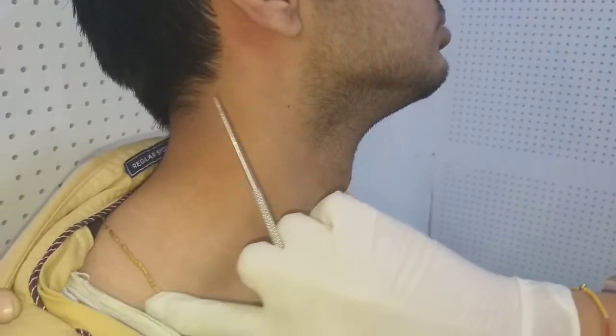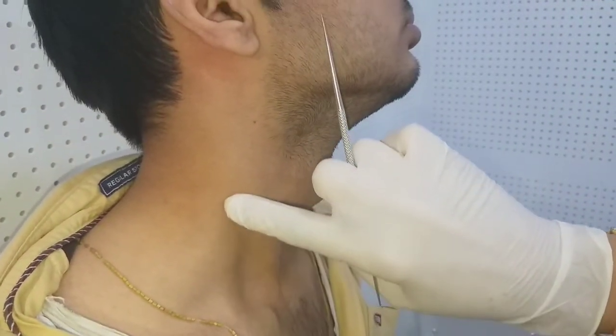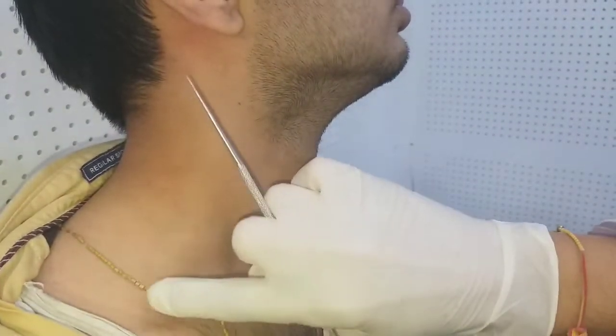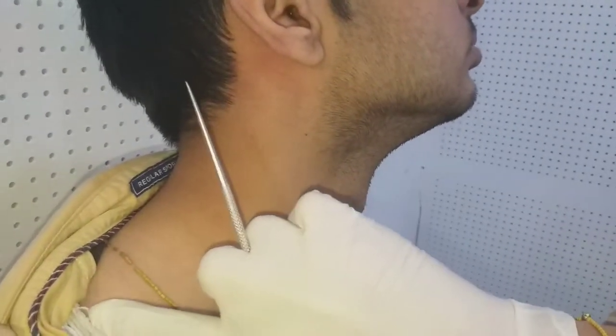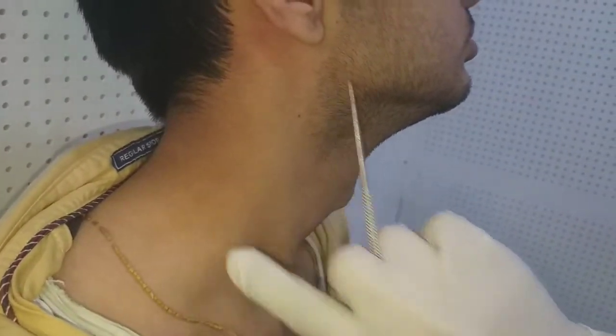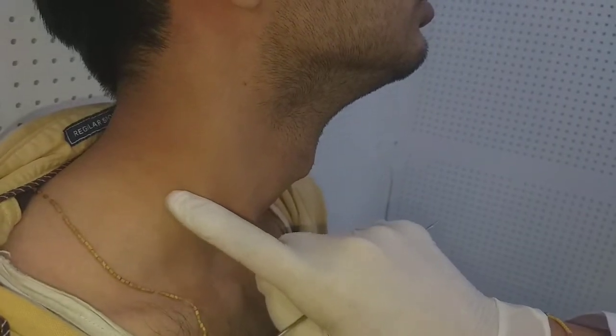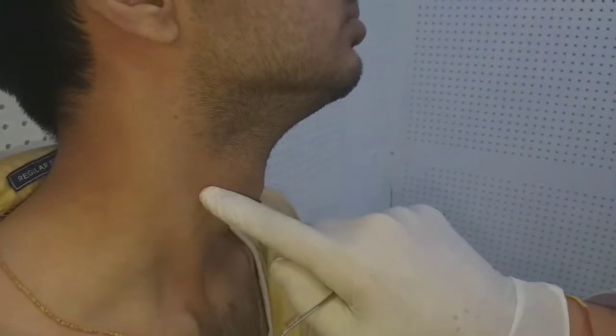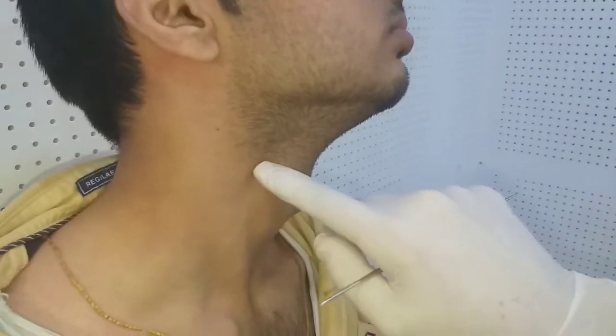So this was regarding the posterior triangle, which is further divided into two triangles, supraclavicular and occipital, separated by the inferior belly of the omohyoid. Now the inferior belly of the omohyoid will travel further, and then it will ultimately get attached to the hyoid bone.